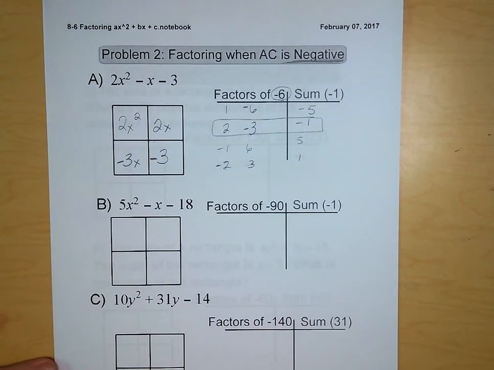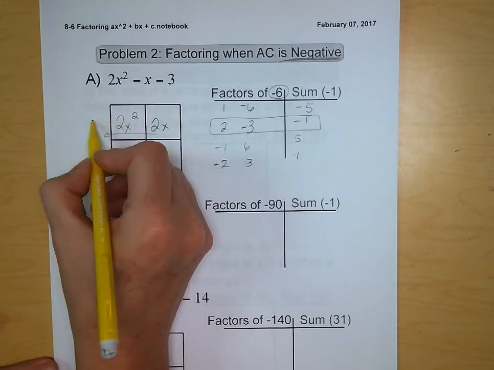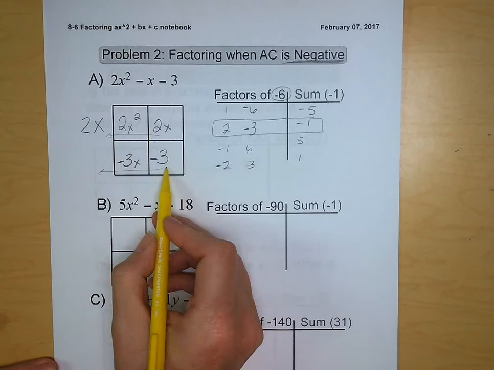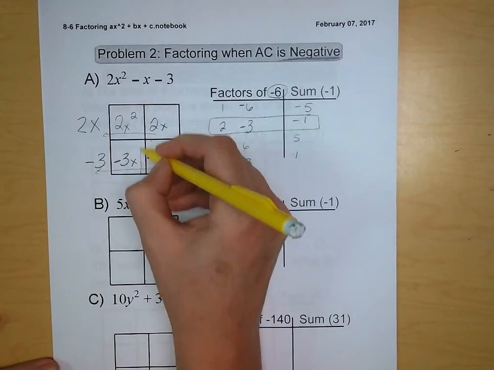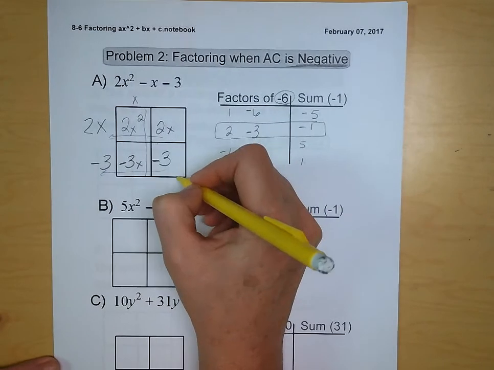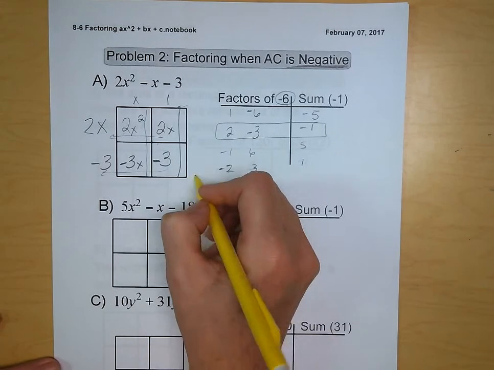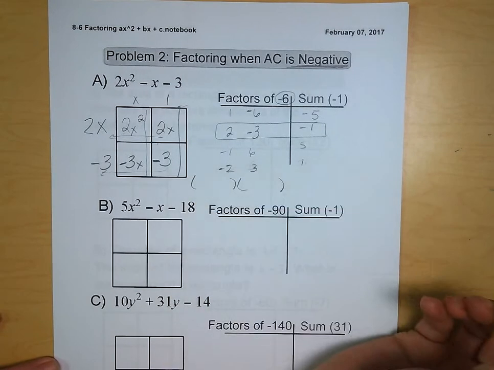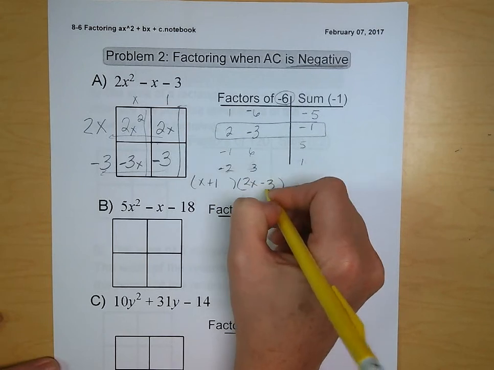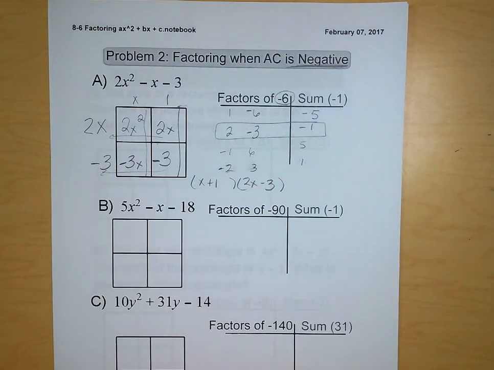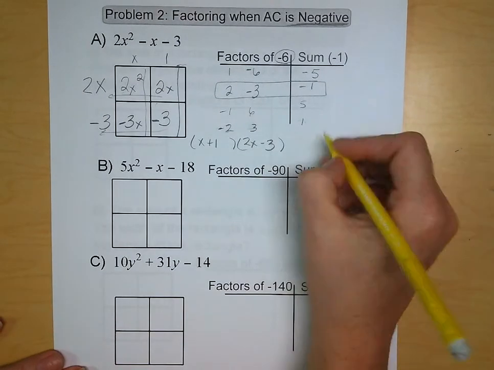All right, so first row, we've got a 2x as a common factor. Second row, we have -3 as a common factor. First column is just an x, and the second column is a 1. So our two binomials, we have an x plus 1 and 2x minus 3. As always, you guys can FOIL it, double check your answer, and make sure you are correct.